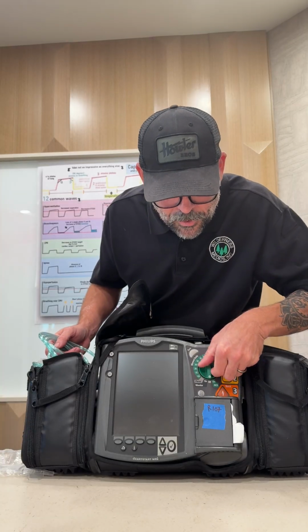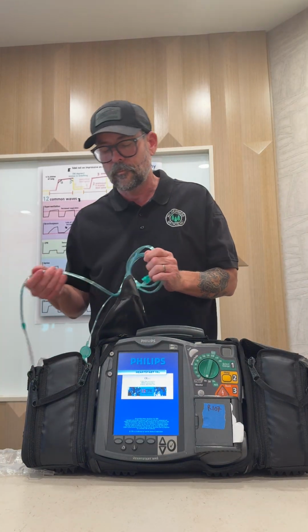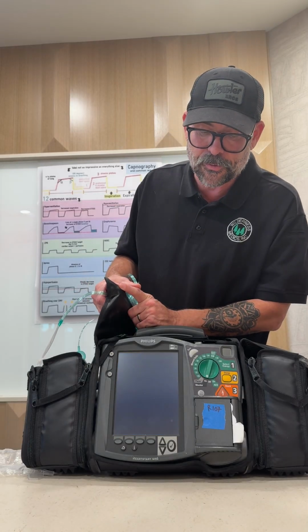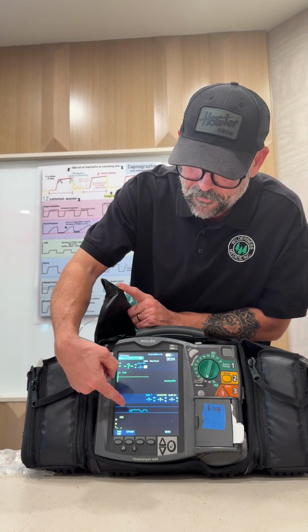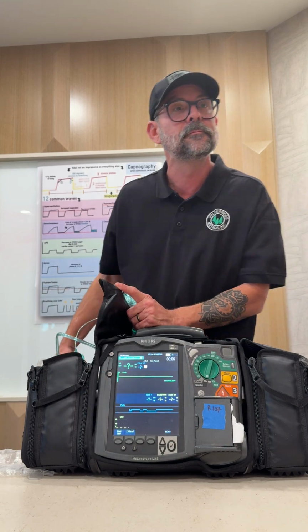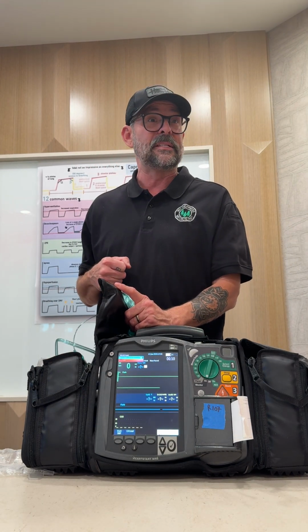once we turn on the monitor and it goes through its warm-up, we're going to see the capnography waveform here at the bottom. And we also know that the patient is apneic.